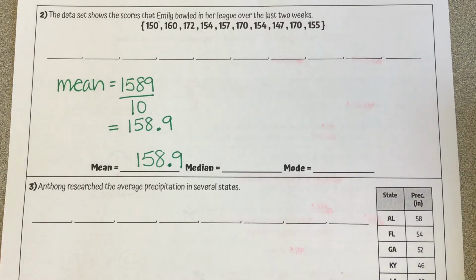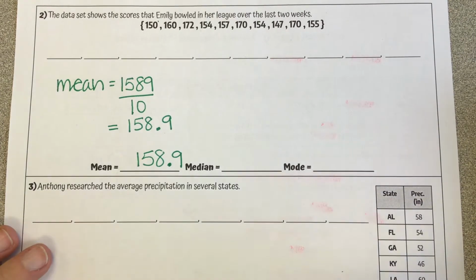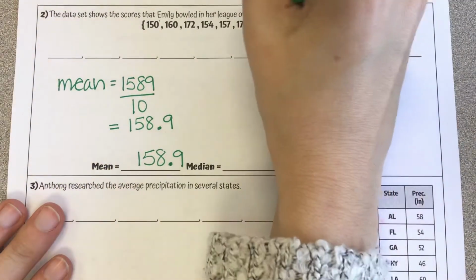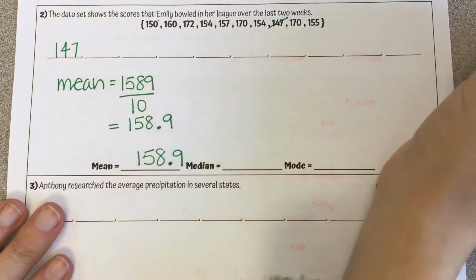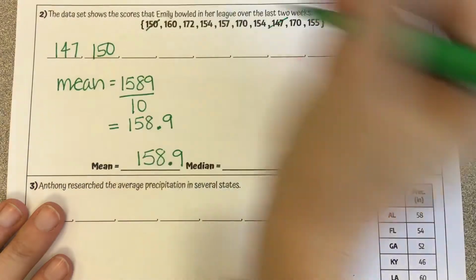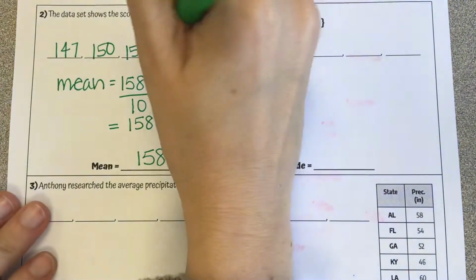So our mean can stay as that 158.9. Now let's go ahead and find our median. So we're putting these in order from least to greatest. So be careful as you're doing this. Lowest number I see is 147. Then 150. Then 154. Then another 154.